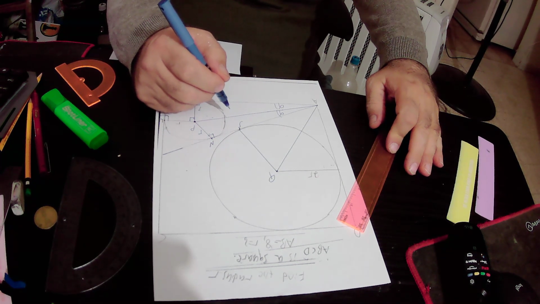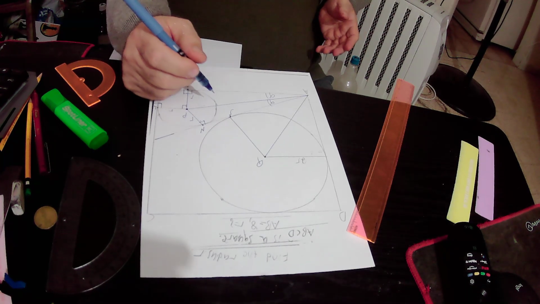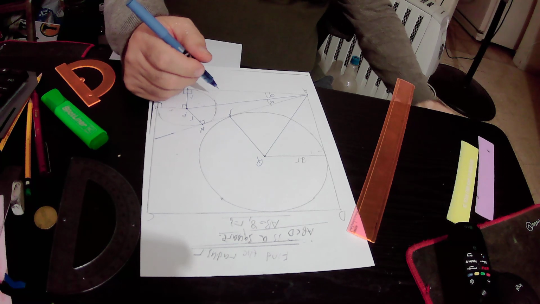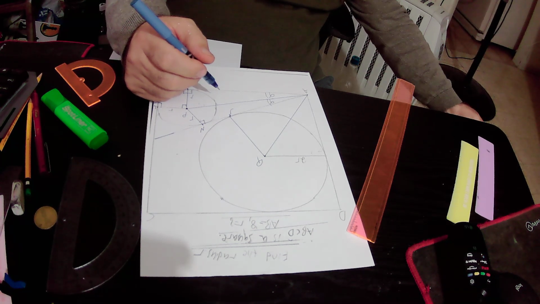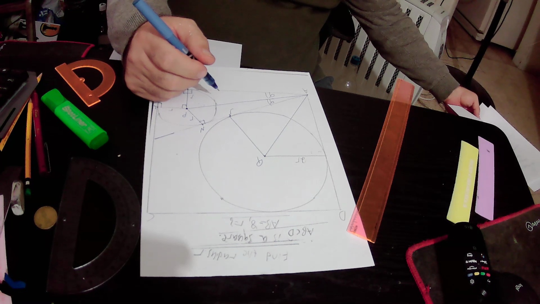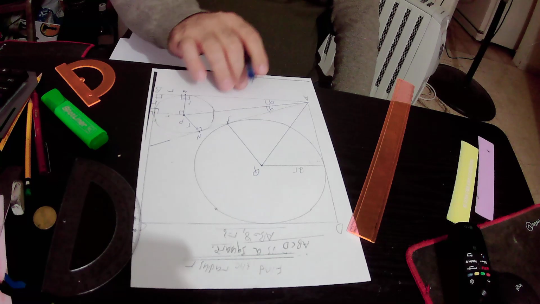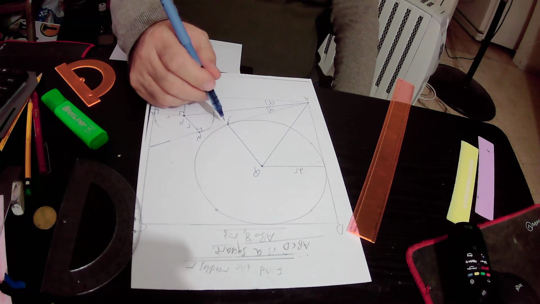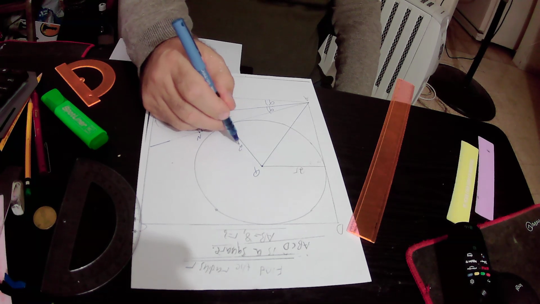and according to rule number 1, we have tangent AS that is perpendicular to this circle. So this is the radius.